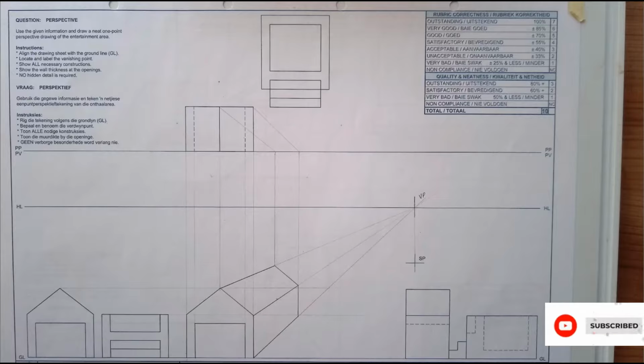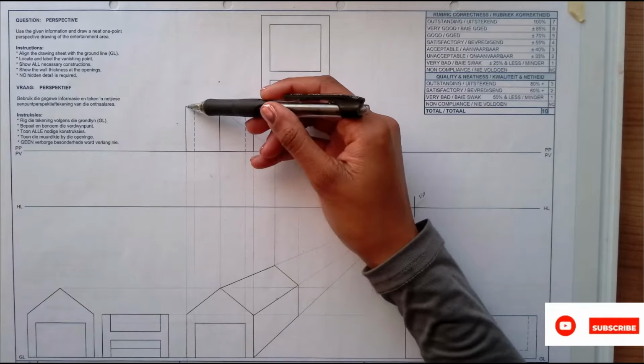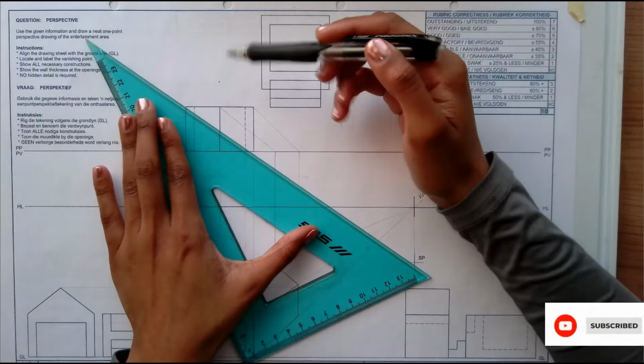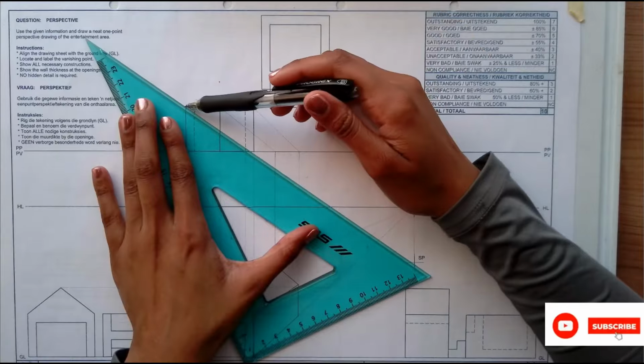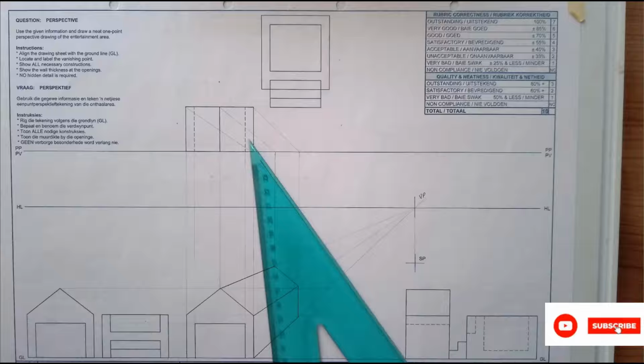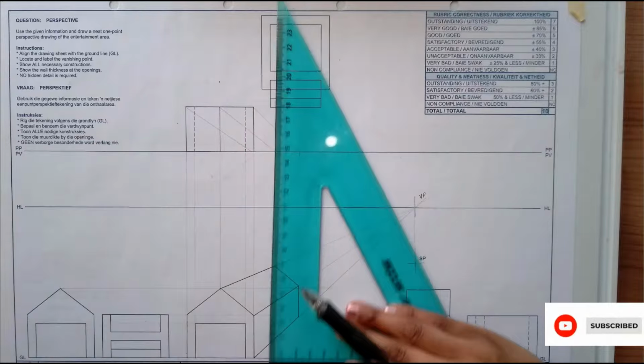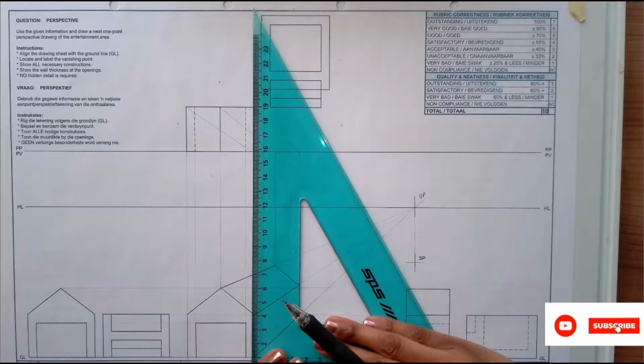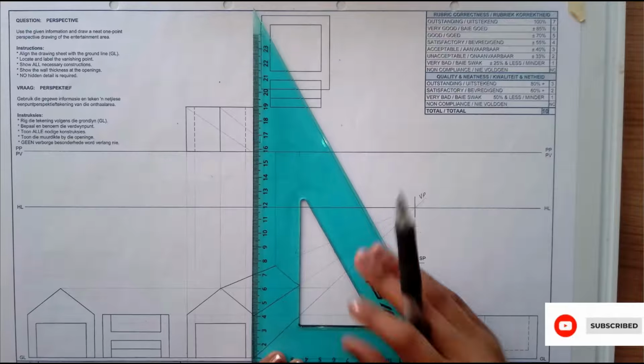There we have our house, and then to make our world 3D there, we have to bring that to the SP. It's there, but then it won't show.